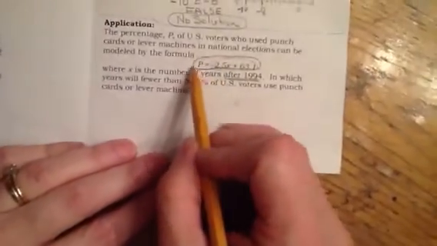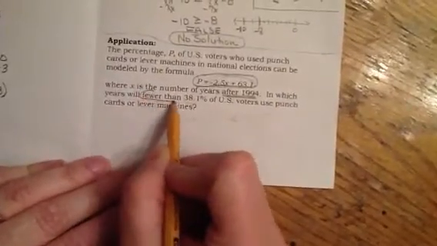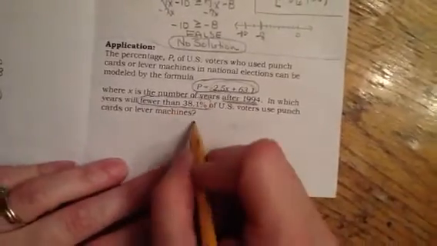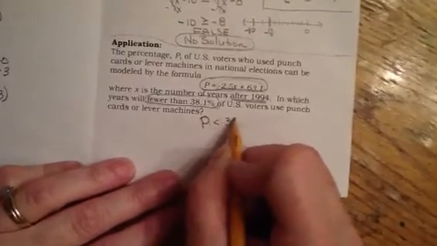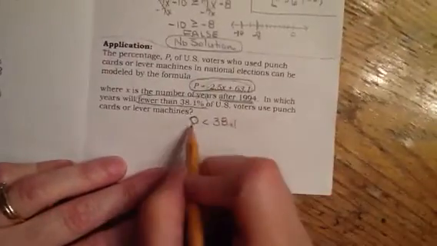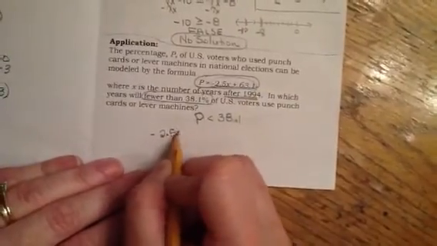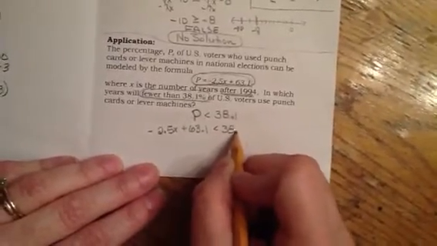So we were on our word problem here, and we had started talking about this. The percentage of U.S. voters using punch cards or lever machines: we want to know in what year will fewer than 38.1% be using punch cards. So that means, in what year will the percentage be less than 38.1? So if you think about it like that, then we know that the percentage equals this. That means negative 2.5x plus 63.1 is less than 38.1.